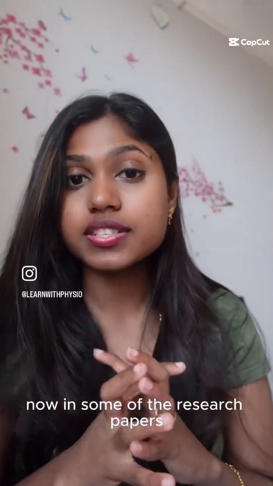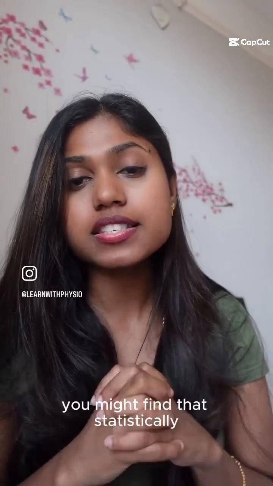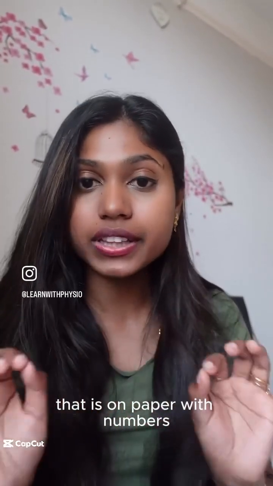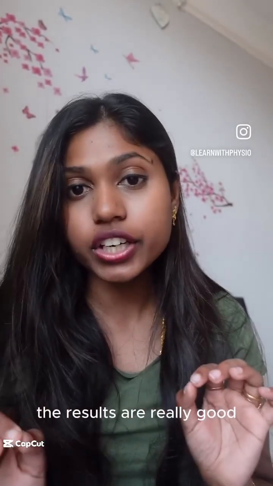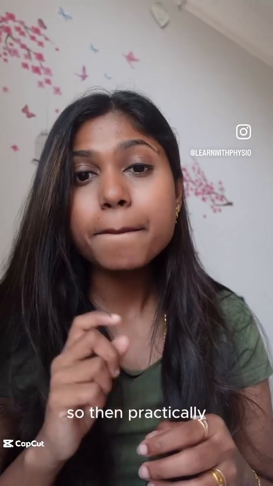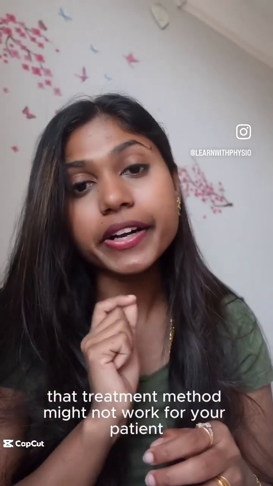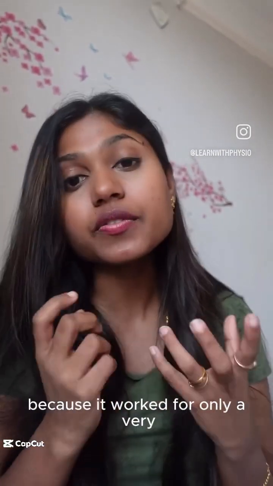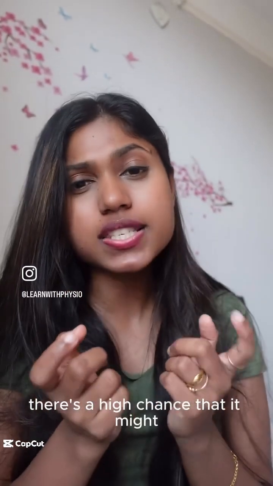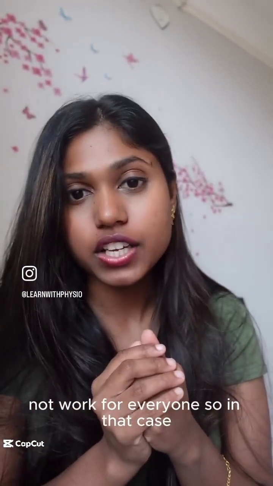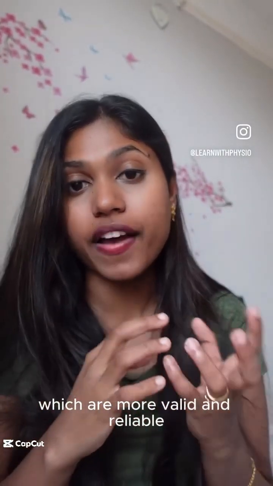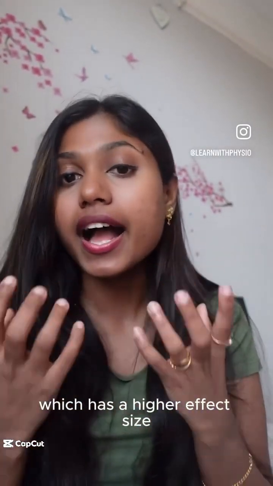Now, in some of the research papers, you might find that statistically, the results are really good. That is on paper with numbers, the results are really good, but the effect size might be really small. So then, practically, that treatment method might not work for your patient, because it worked for only a very small group of patients. So there's a high chance that it might not work for everyone. In that case, you need to find other papers as well, which are more valid and reliable, which have a higher effect size.